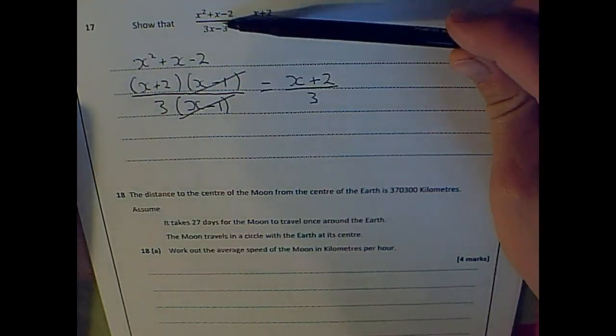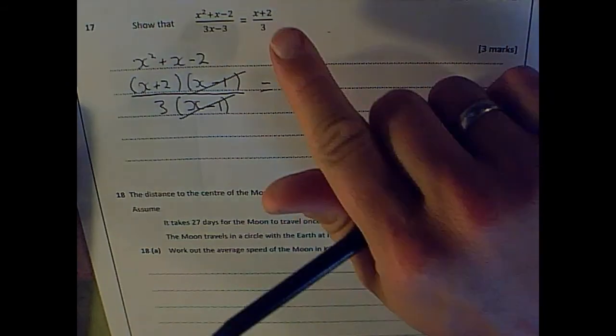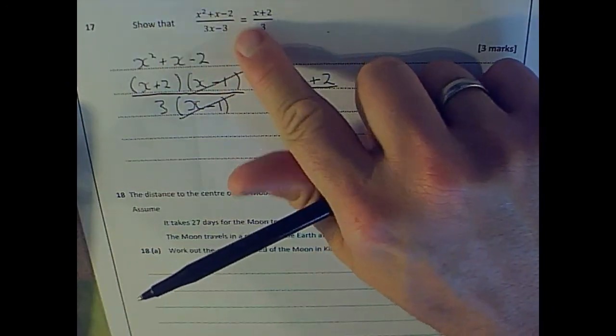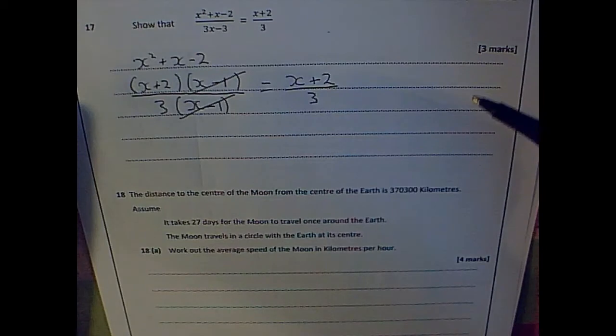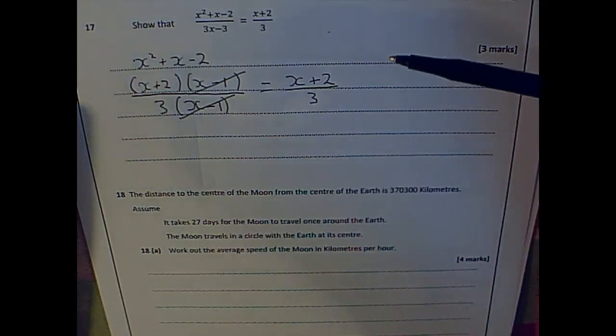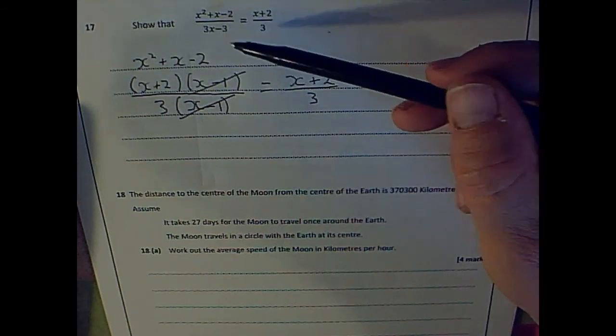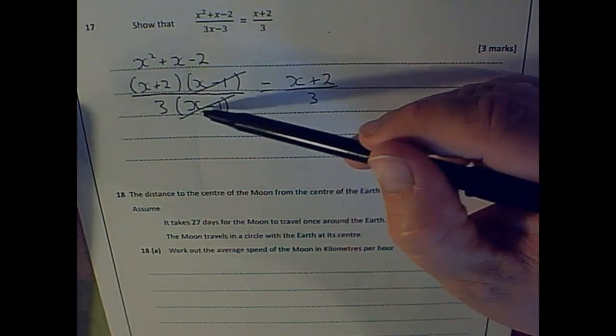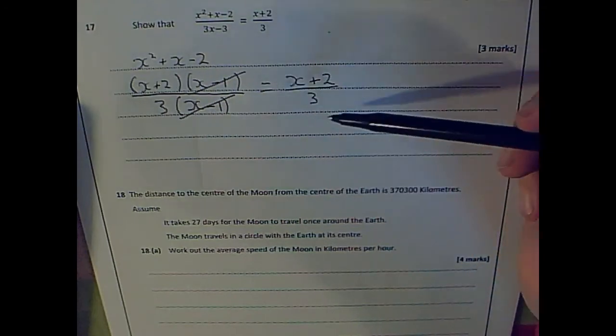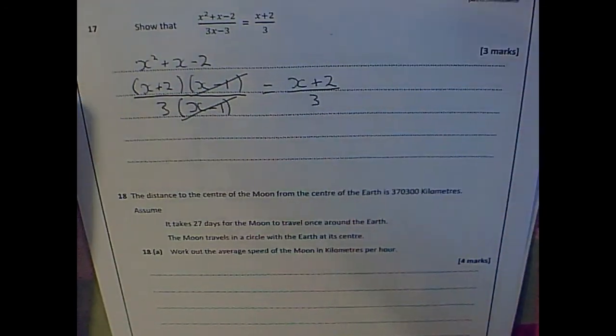So we have shown that this equals that. I didn't need to think about this. I took one step at a time. Do something. Make a start when you're faced with this. Factorize this. Factorize this. And then, hey presto, you've spotted that you've got a common factor, and it all then comes into place.